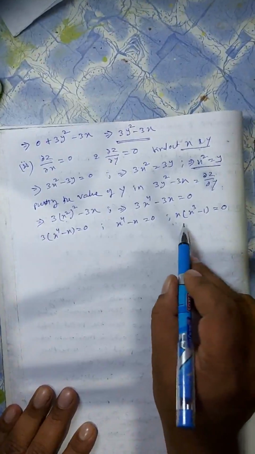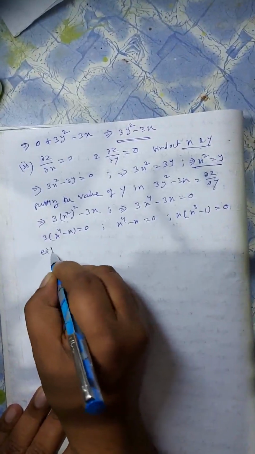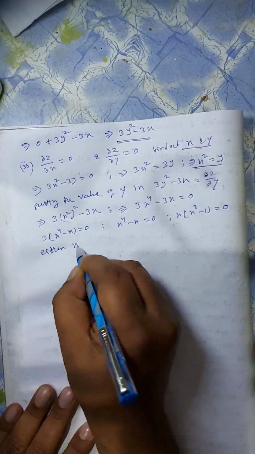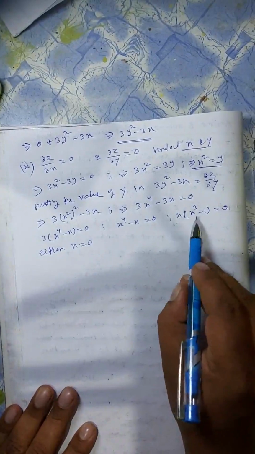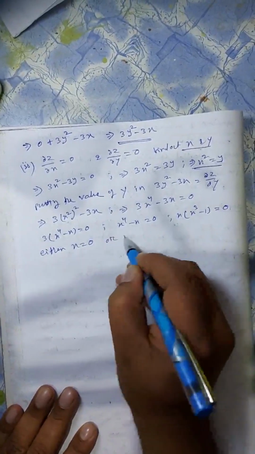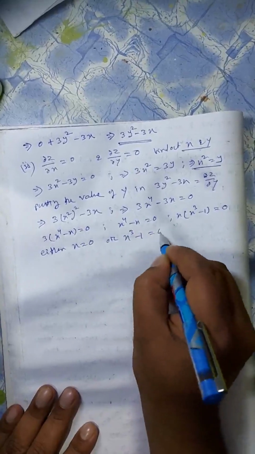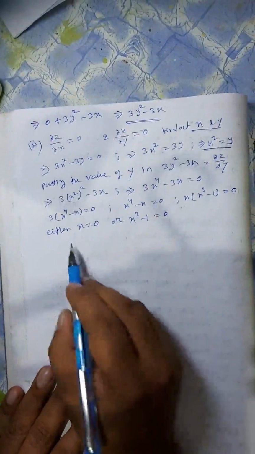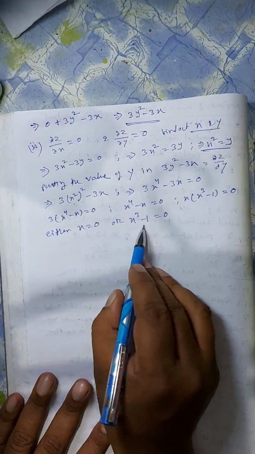Here two conditions arise: either x is equal to 0, in which case the entire thing will be 0, or x cube minus 1 is equal to 0.